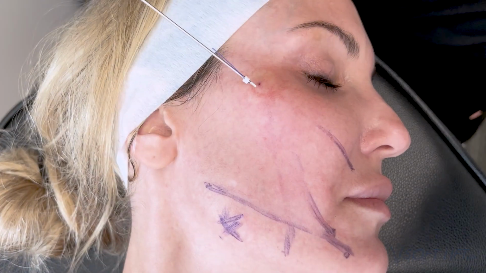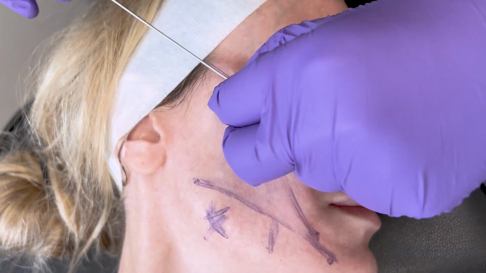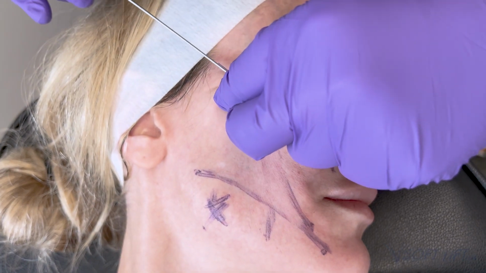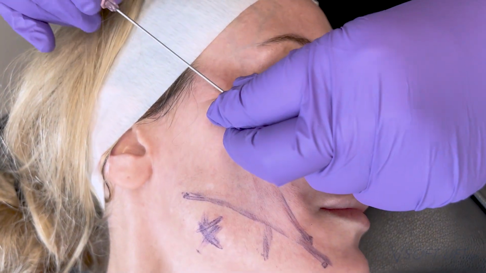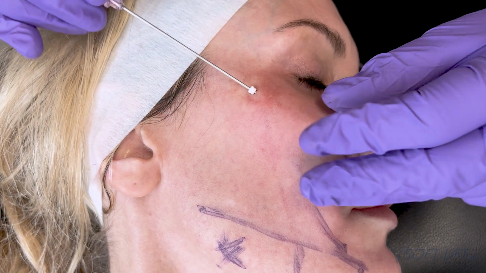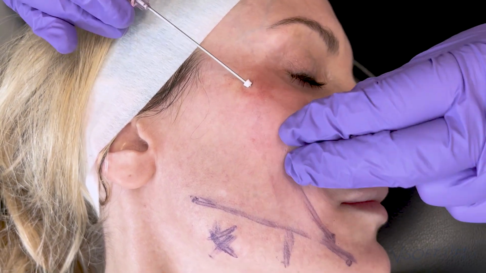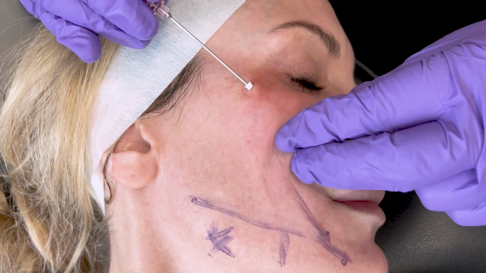Maintaining the proper plane is incredibly important for a couple of things. Of course, avoiding potential for complications. If we're too deep in these vectors, then you are closer to your large vessels and nerves, and you increase the risk for potential complications.